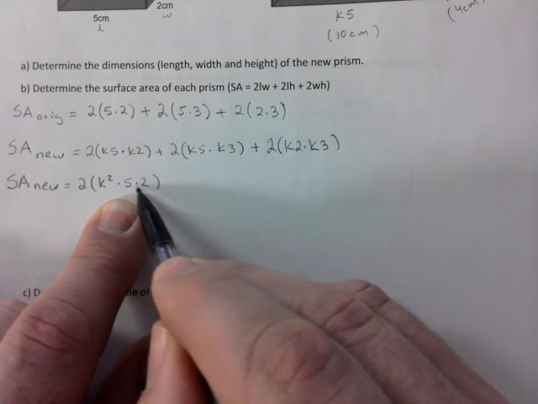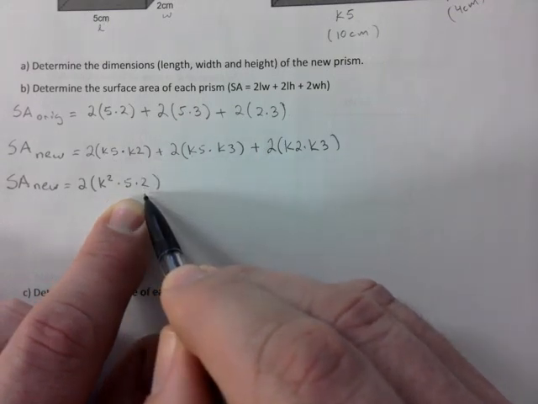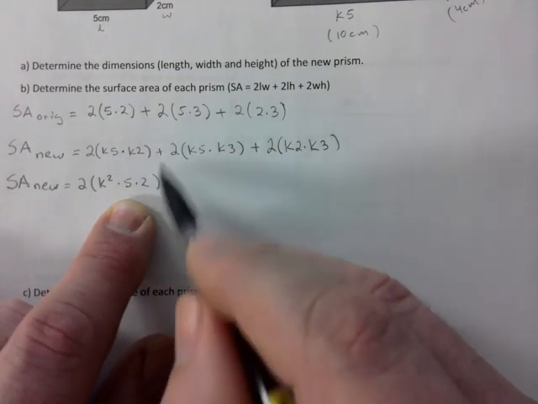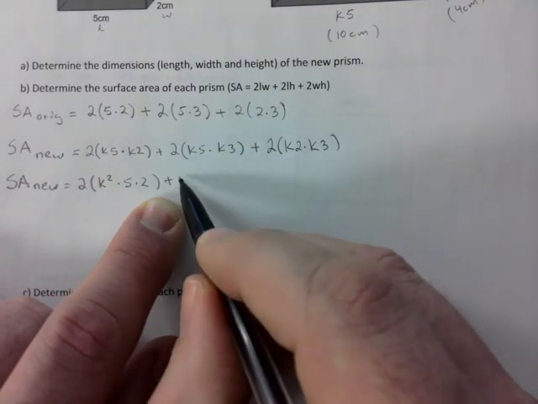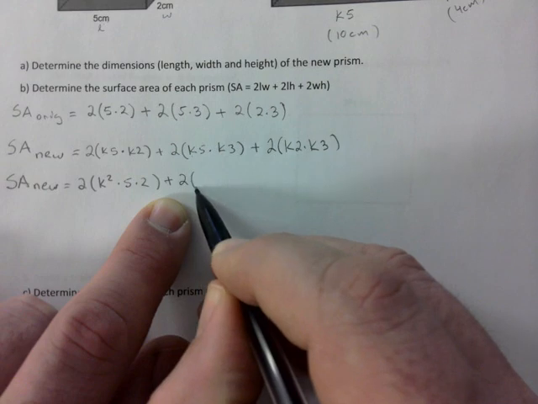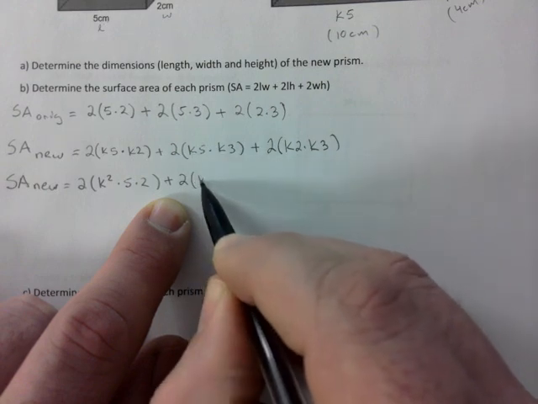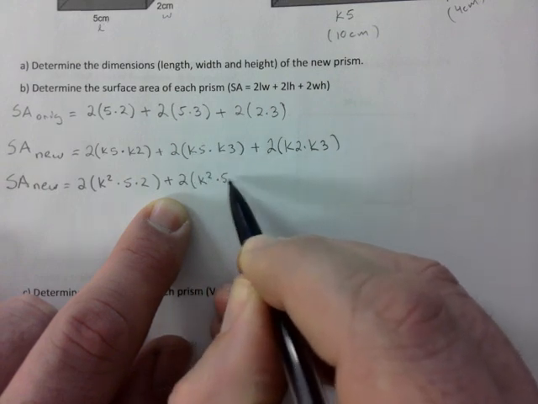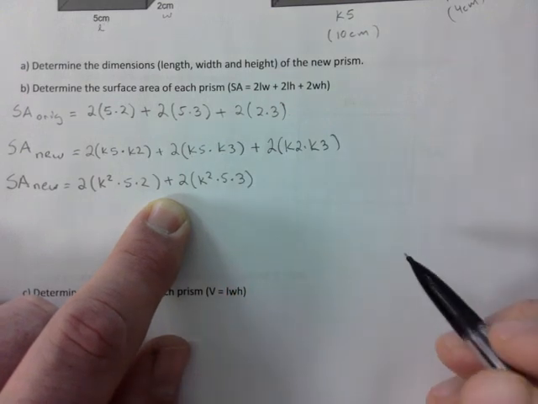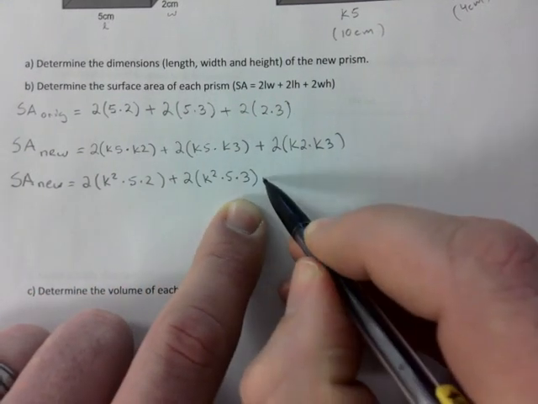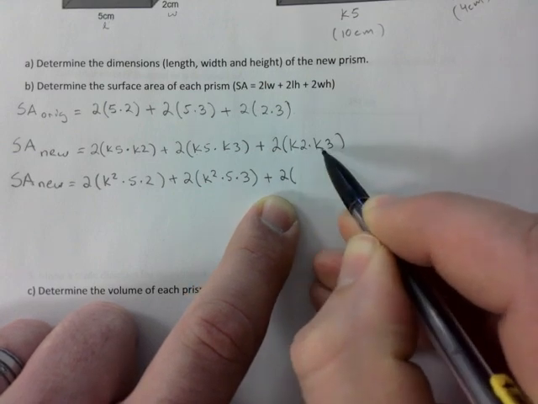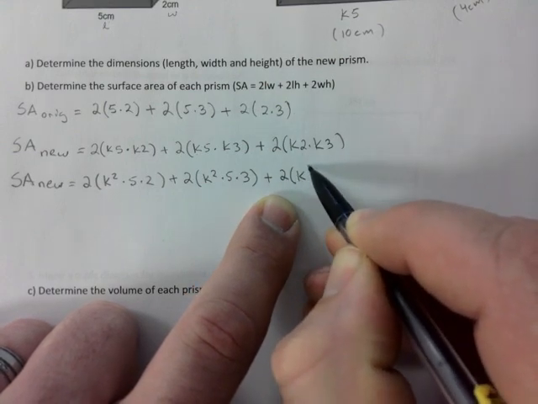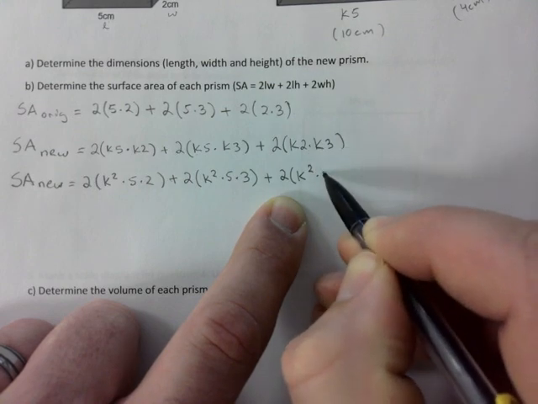I'm not just figuring out the number because I want to compare it to the very first line we did here. The next one will be 2 times K squared times 5 times 3, plus 2 times these two K's, which would be K squared times 2 times 3.